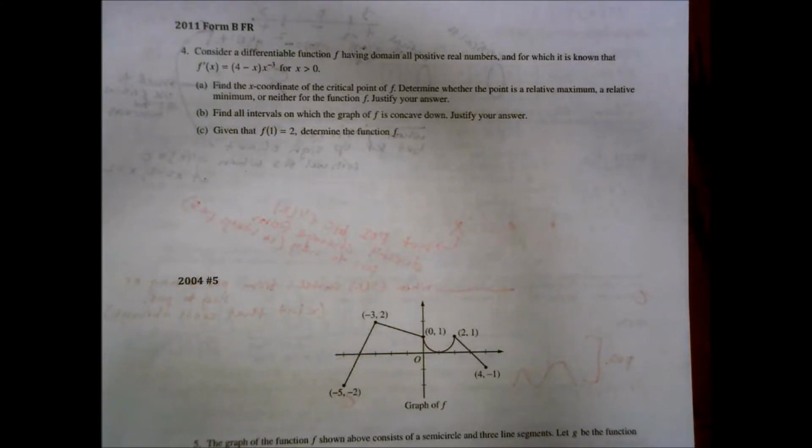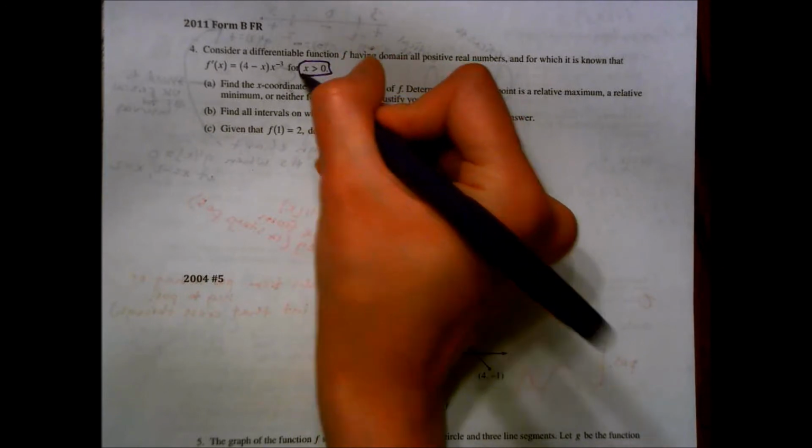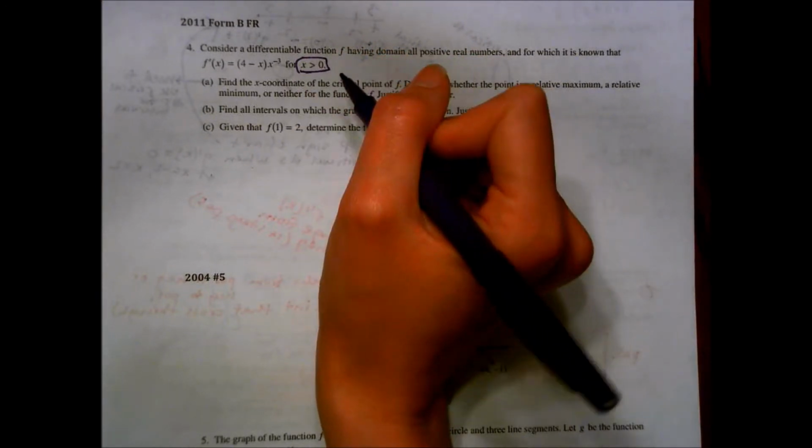In this video, I'm going to do the response on page 13, 2011, Form B, number 4. It says, consider a differentiable function f having domain of all positive real numbers for which it's known that f prime equals this equation, for x greater than 0. So just notice it can't equal 0. Any x values you use need to be greater than 0.